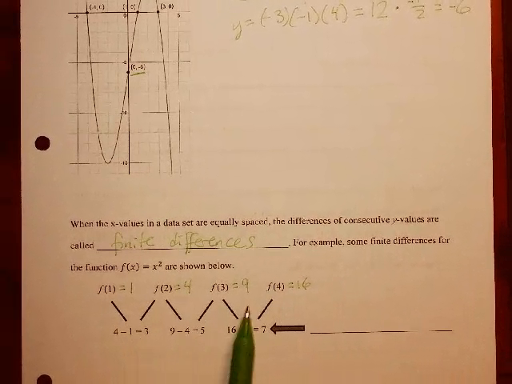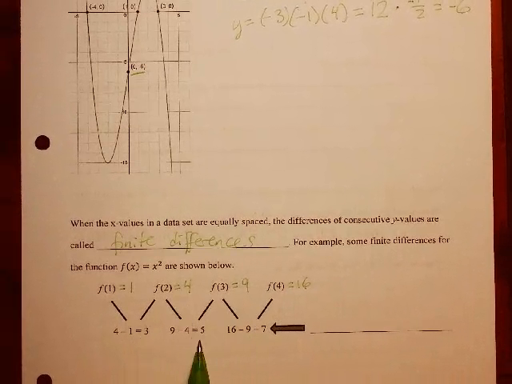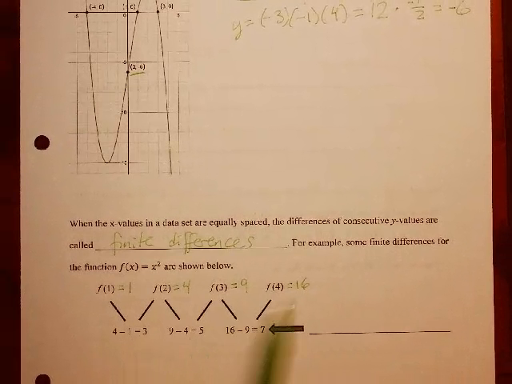Then we do 16 minus 9, and we get 7. Okay, so this is our first order difference.